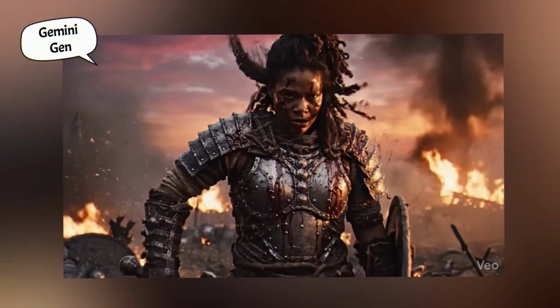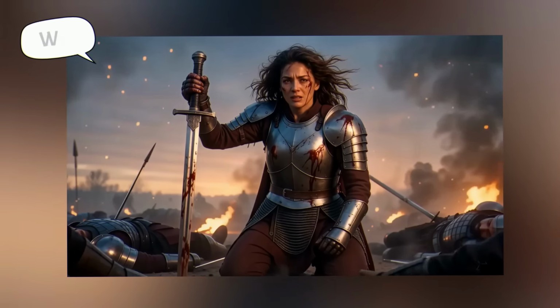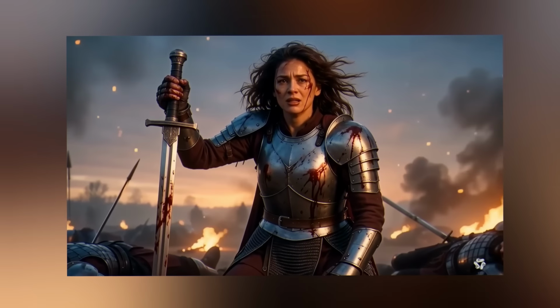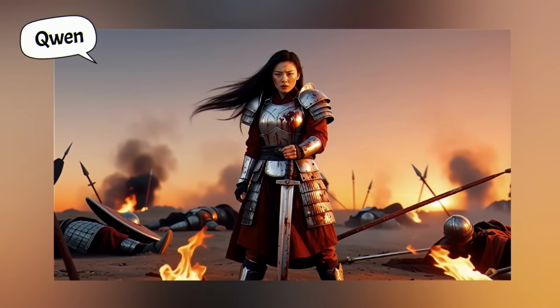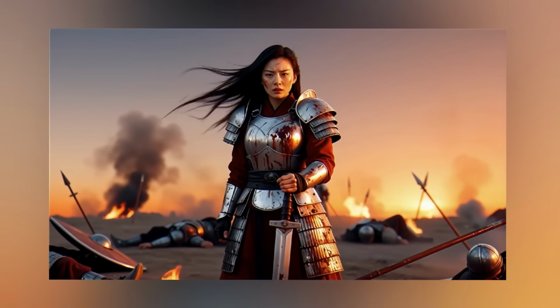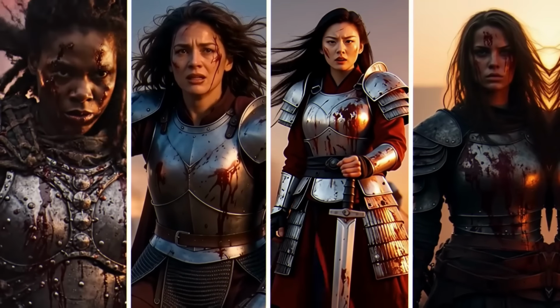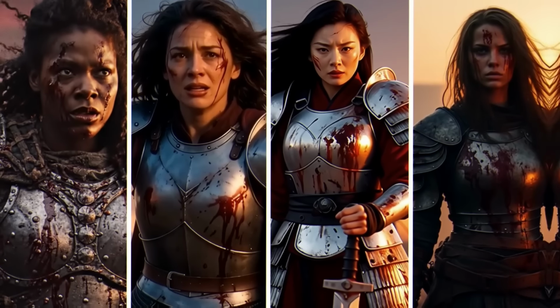Final verdict. Gemini takes the top spot for pure cinematic quality. But Hunyuan is right behind it for emotional storytelling, and Qwen is the best option if Gemini isn't available in your region. The smartest move? Rotate between them to beat the daily limits, and always get the best result.